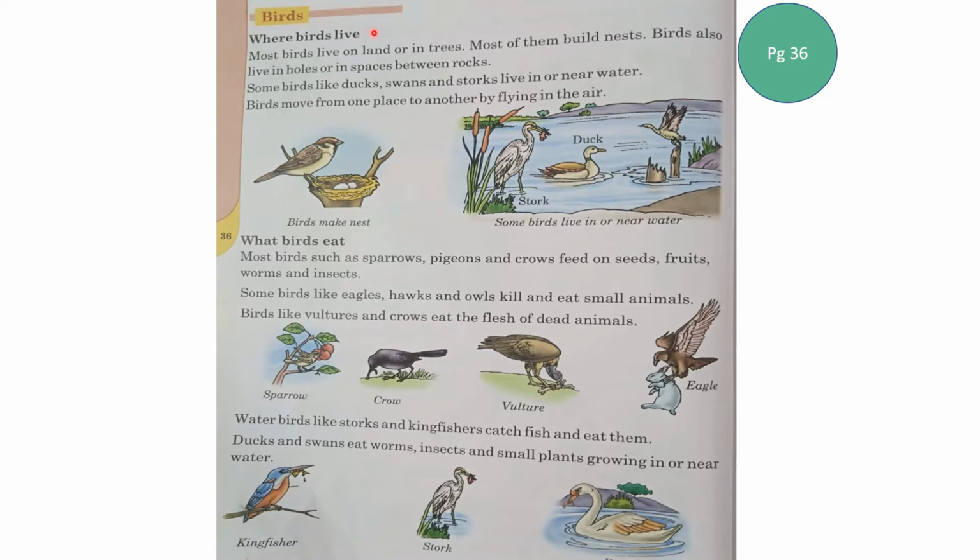Now let's talk about birds. Where birds live. Most birds live on land or in trees. Most of them build nests. Birds also live in holes or in spaces between rocks. Some birds like ducks, swans, and storks live in or near water. Birds move from one place to another by flying in the air. So where do birds live?